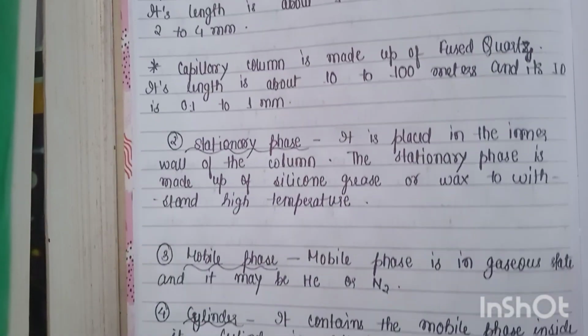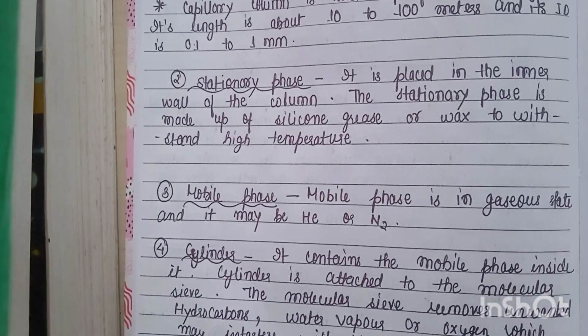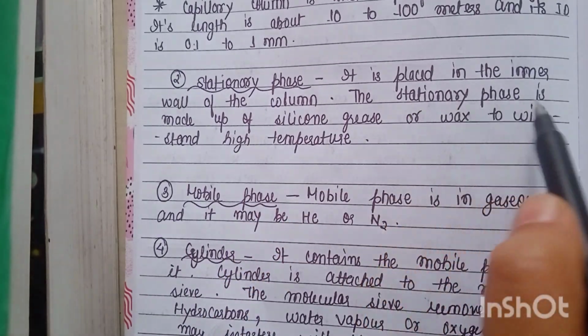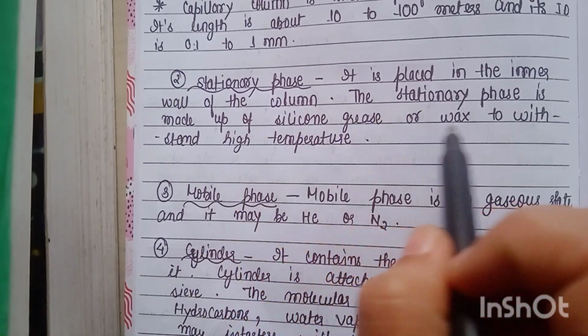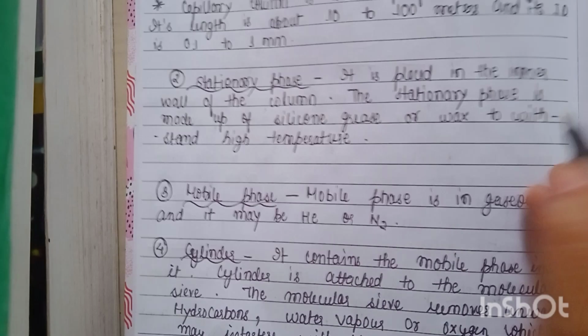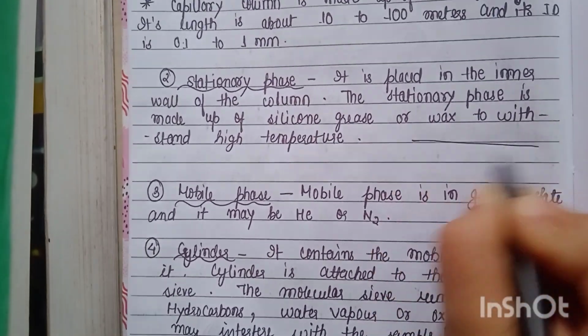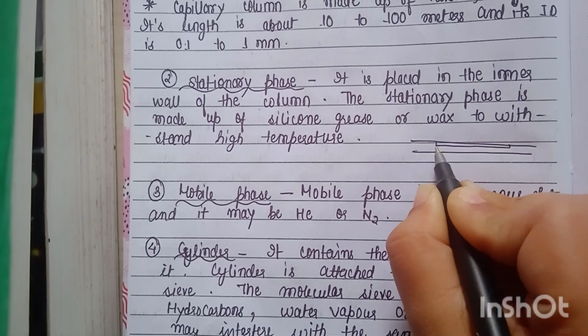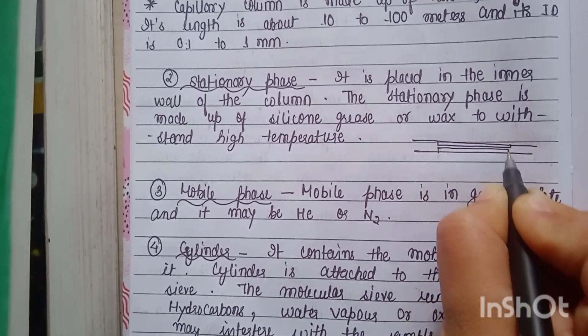The second component is the stationary phase. It is placed in the inner wall of the column. The stationary phase is made up of silicone grease or wax to withstand high temperature. This is the column, and in the inner wall of the column, the stationary phase is placed.